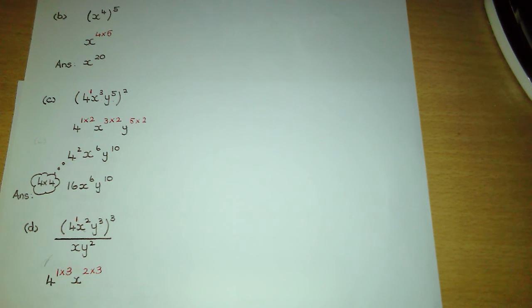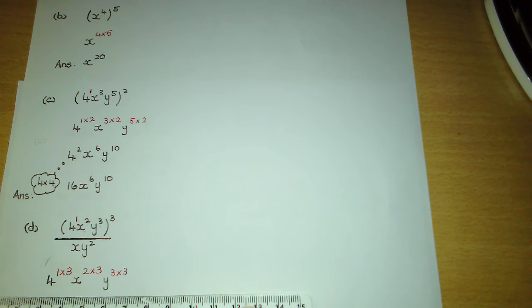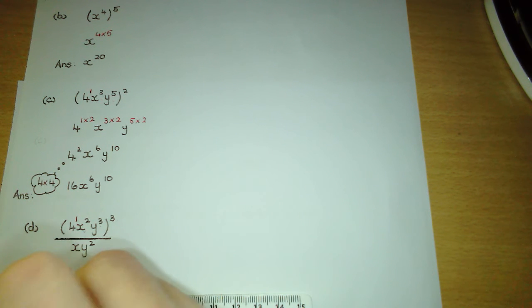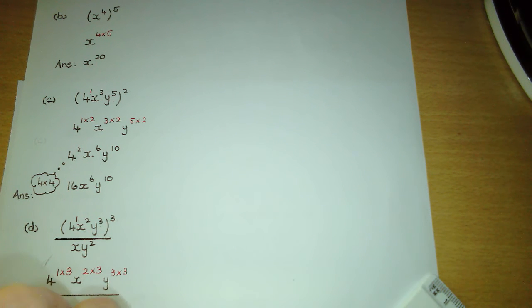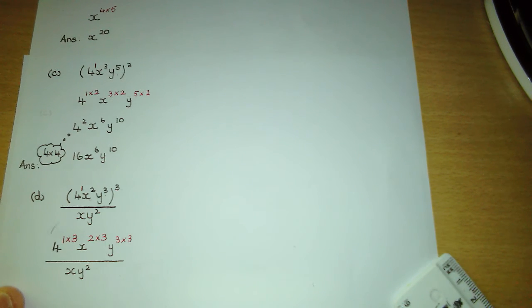And then we're going to have our base y. And the power of y is going to be multiplied by the outer power. So 3 multiplied by 3. Okay, and that is all over xy squared. Okay, let's tidy up the numerator.